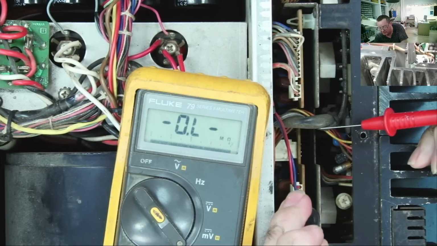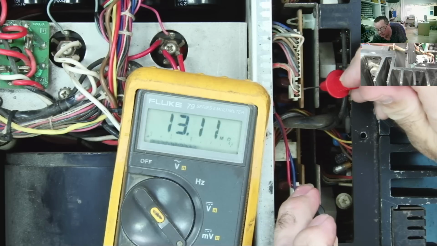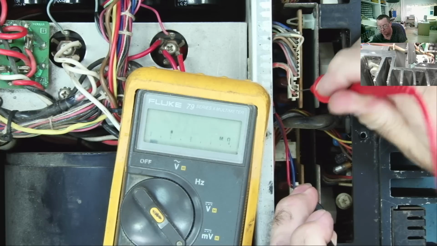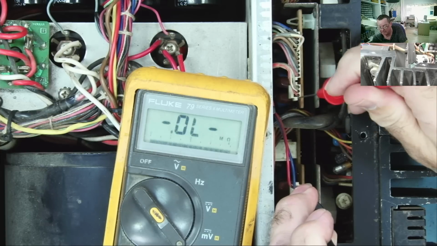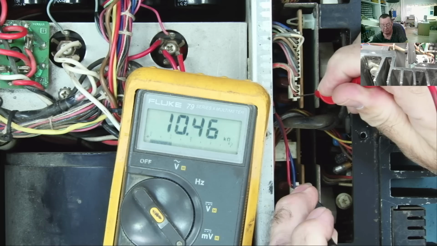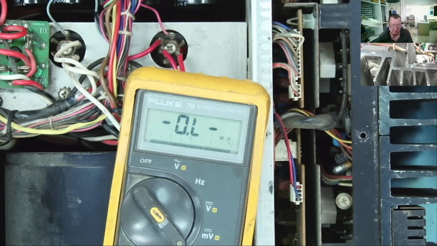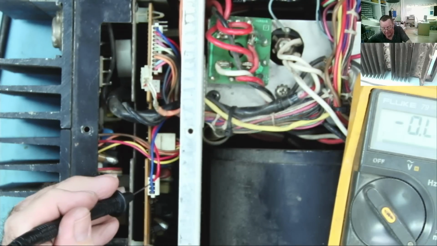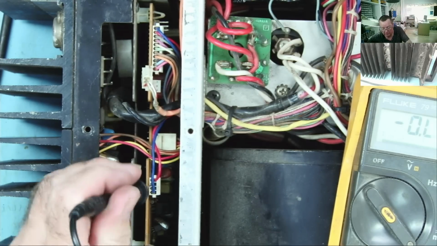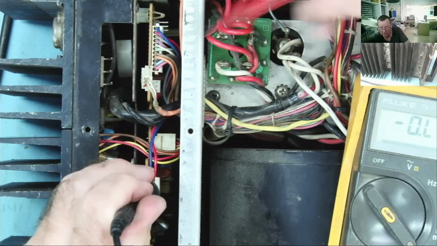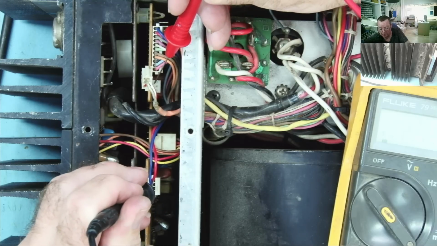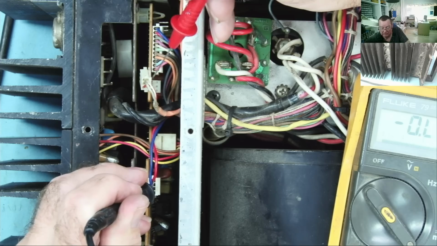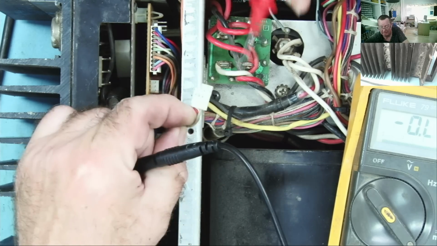So we go from the red wire here. 10k or so. 9k or so, 10k or so. Look on the other channel. Okay, from the red wire here, 80 ohms to here. That just happens to be the ground connection on this.